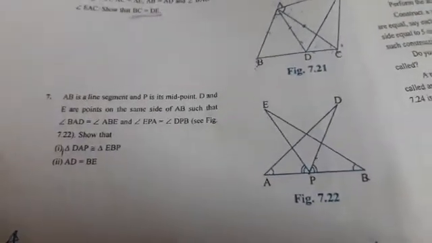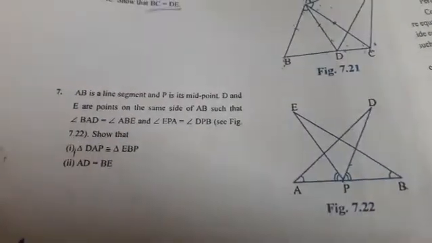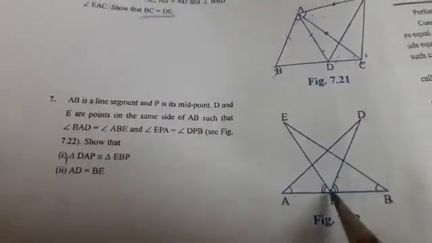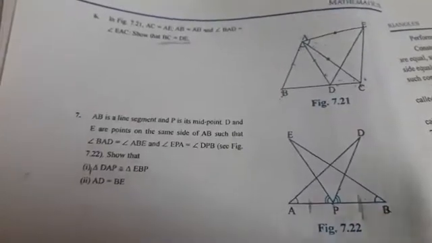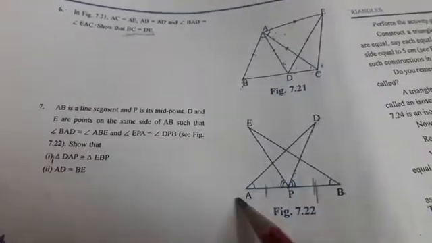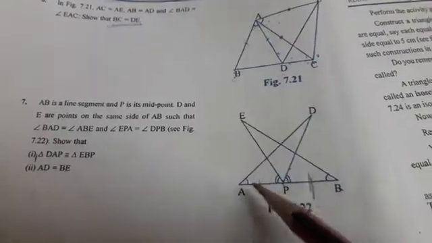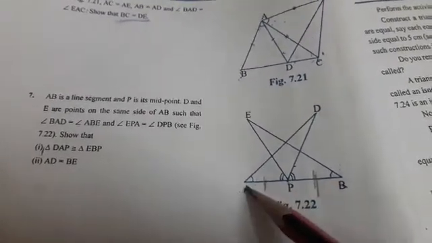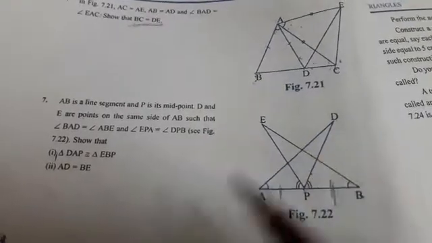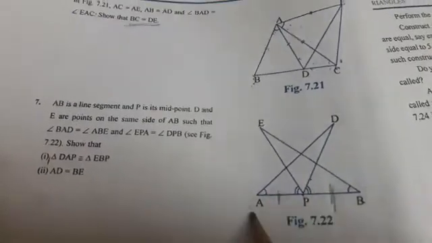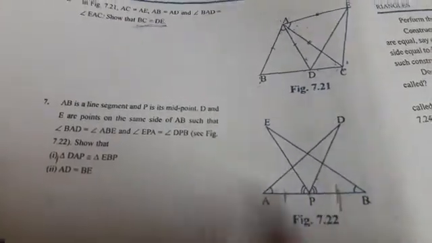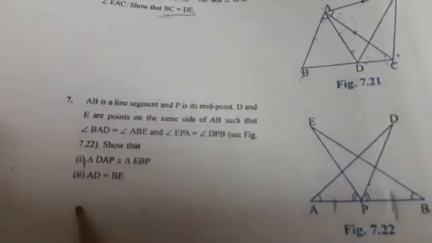Now, coming to question number 7, it says, see the diagram, AB is a line segment, and P is the midpoint of AB. Obviously, when this is a midpoint, this side and this side will be equal. Then angle BAD is equal to angle ABE. This is given. It is also given that EPA is equal to DPB, and you have to show that the two triangles are congruent, and also show that AD is equal to BE.